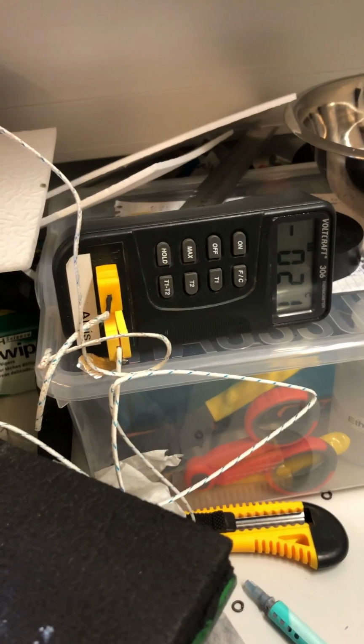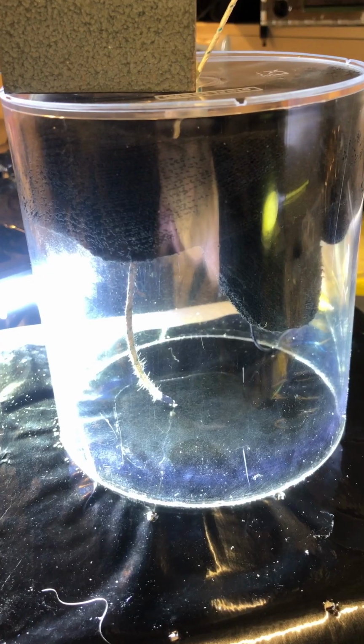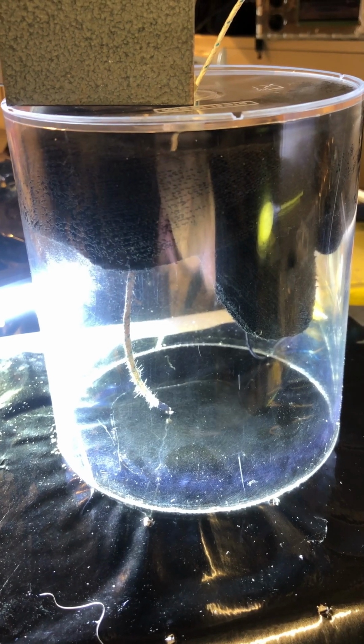A way to measure temperature with a thermocouple at minus 20 degrees centigrade. First tracks start to appear. Now we have nice tracks at minus 21. The thermocouple disturbs the tracks, but temperature is minus 24.